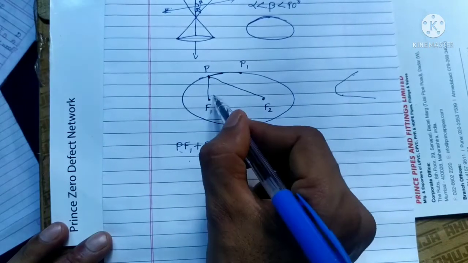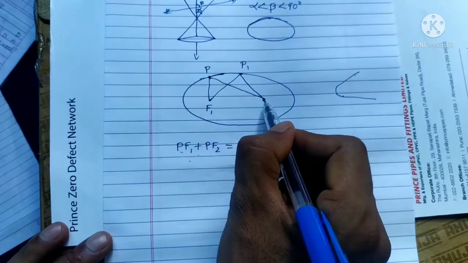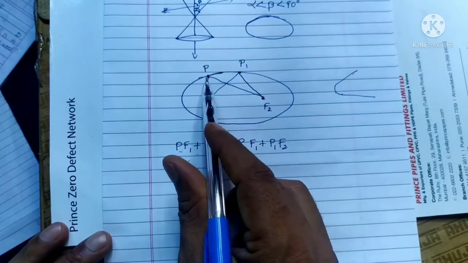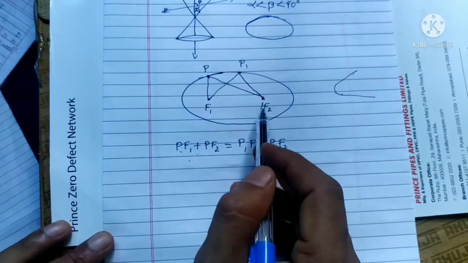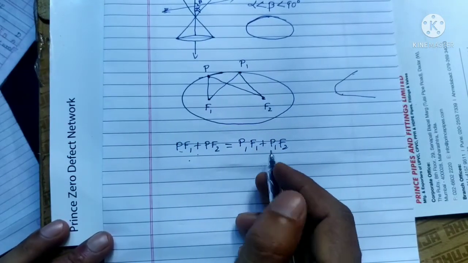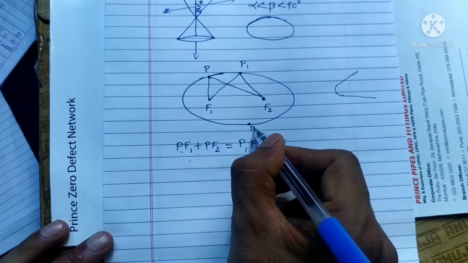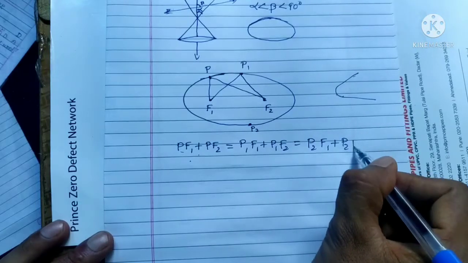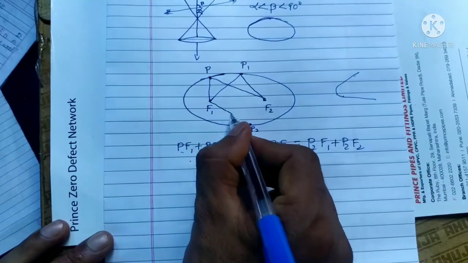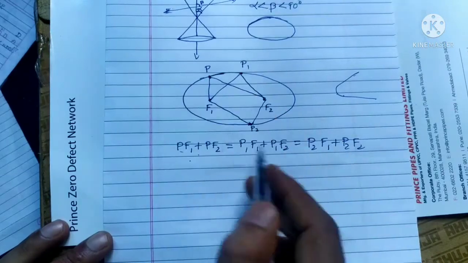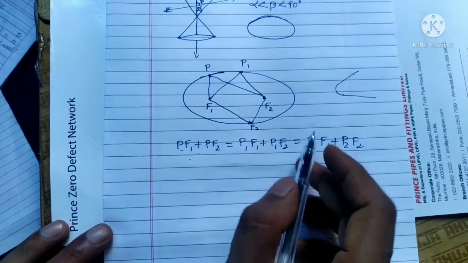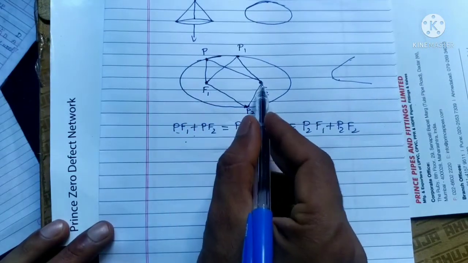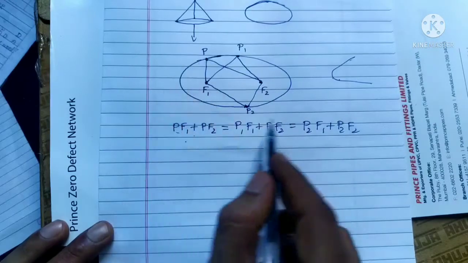If you consider some other point P1, then P1F1 plus P1F2 is also equal to this. That is why we say the ellipse is the locus of a point, or set of all points, whose sum of distances from two fixed points is always constant. For a point P2 as well, P2F1 plus P2F2 is equal to the same number. So all these sums are the same, and this is how we define the ellipse as a set of all points or locus of a point.